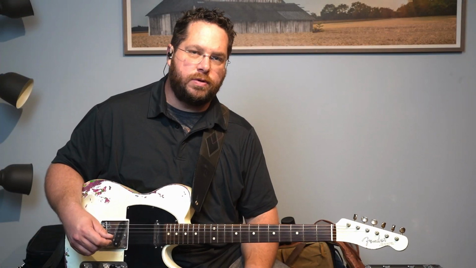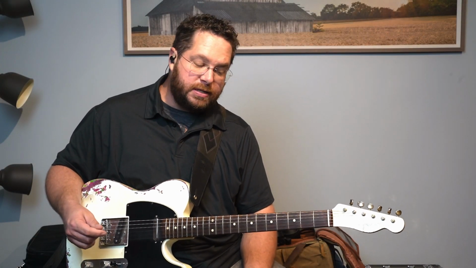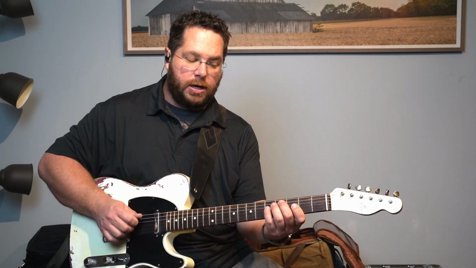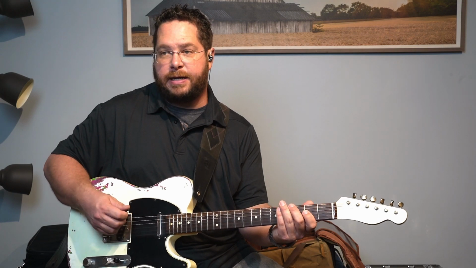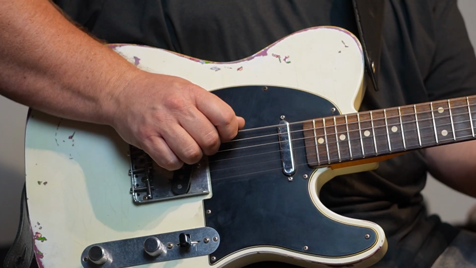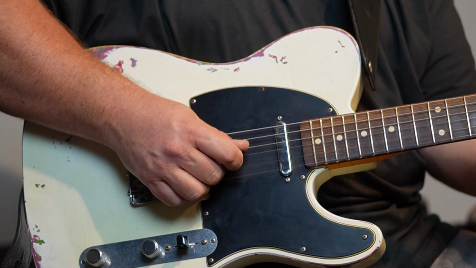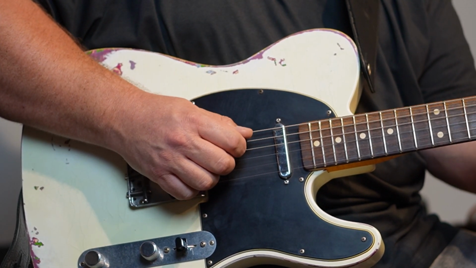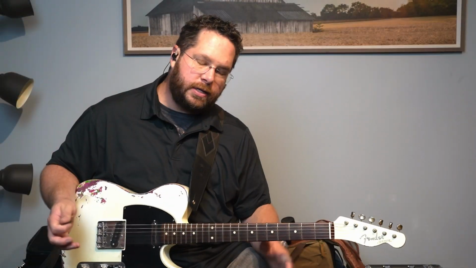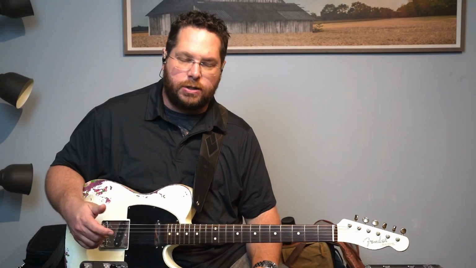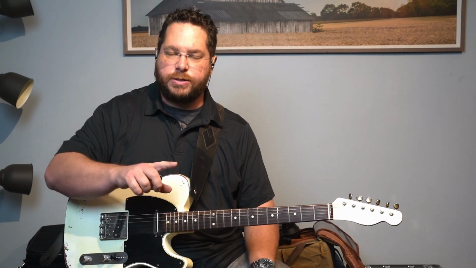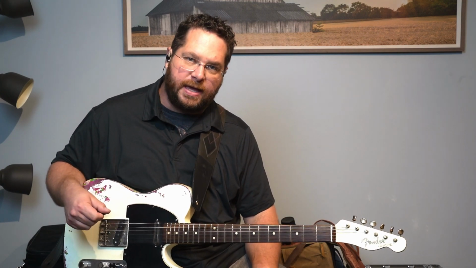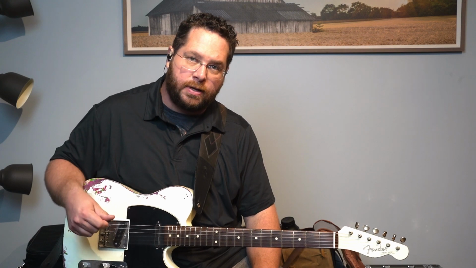And you'll use that more than you might think. And then there will be a time where, depending on the style you prefer, you might go down with your pick and up with one of your fingers. So there's a lot of different ways to do it, a lot of different methods. But as we're learning this, be practicing your right hand technique hitting the string in both down and up.